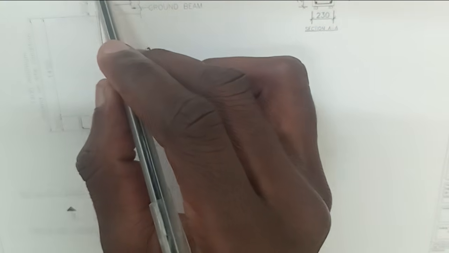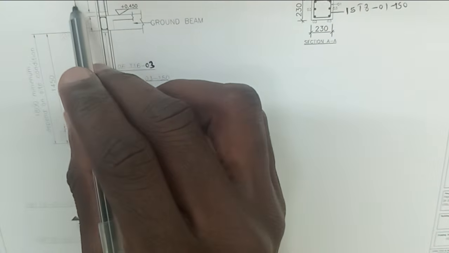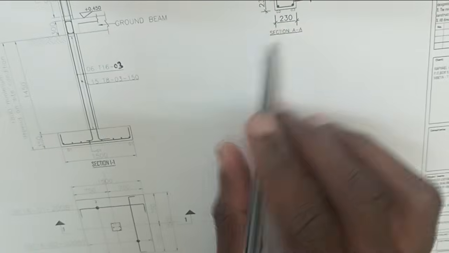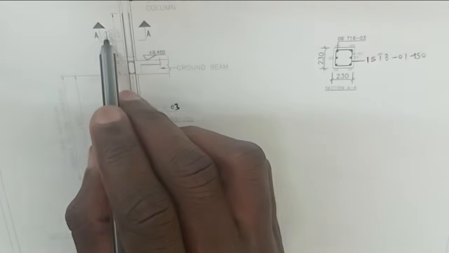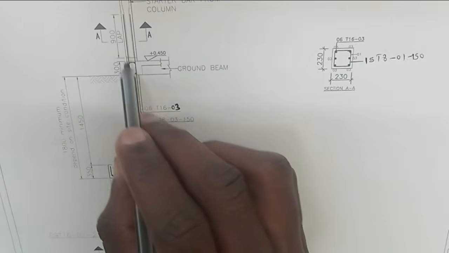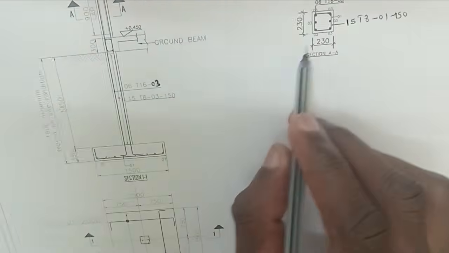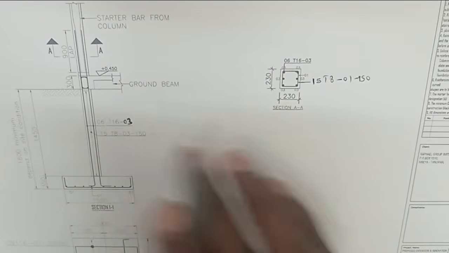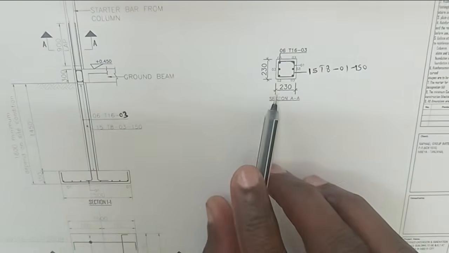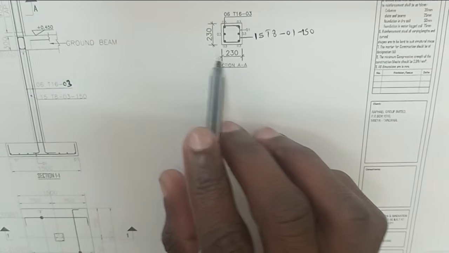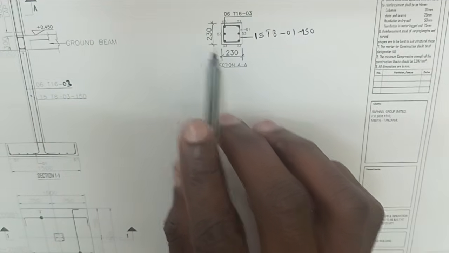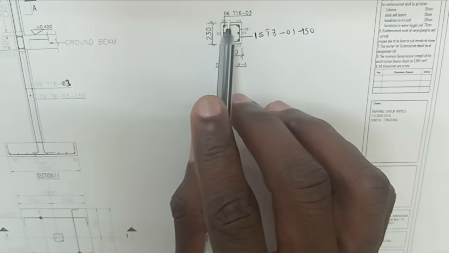which is represented by these arrows. These arrows are used to explain section AA. This column, which has these arrows, is used to explain section AA. Section AA is 230 millimeter by 230 millimeter.